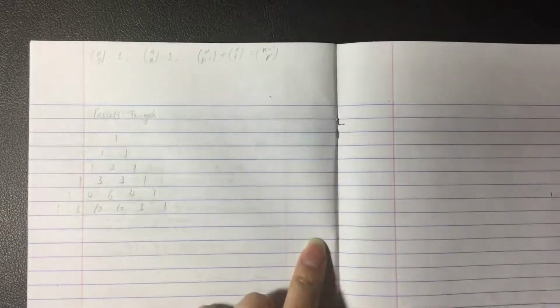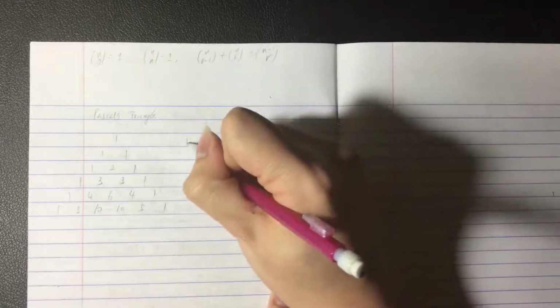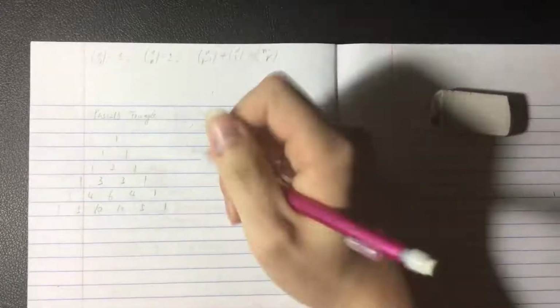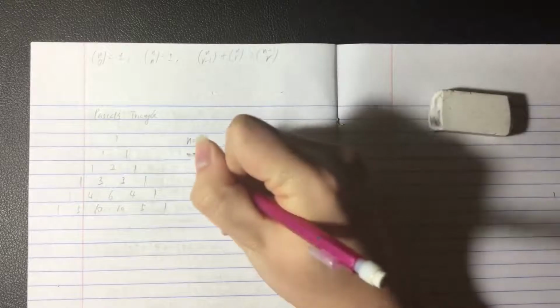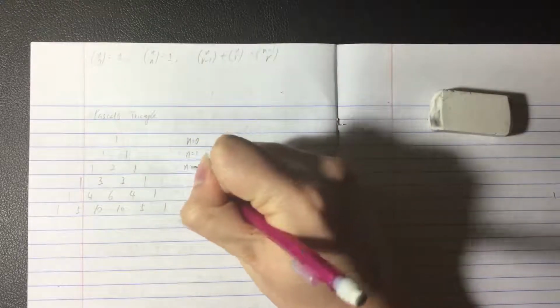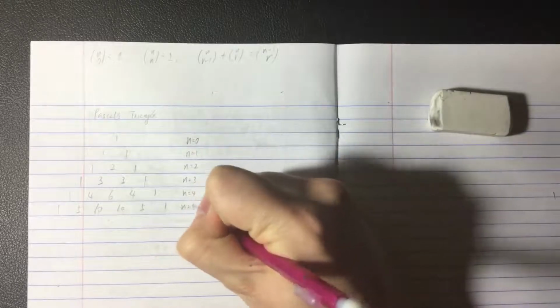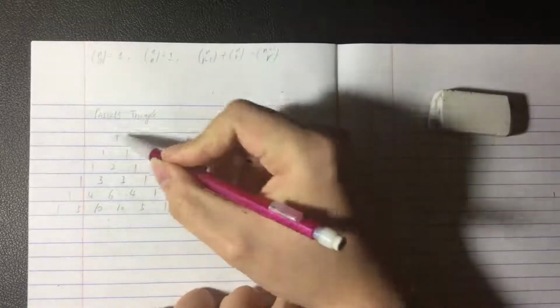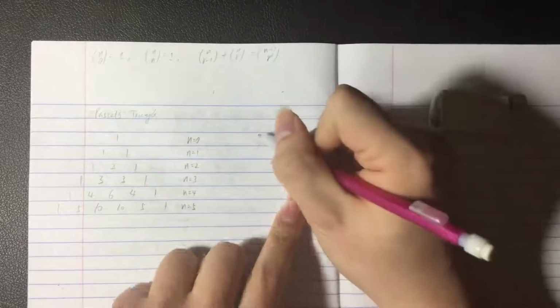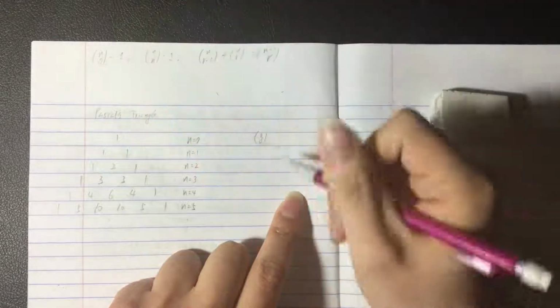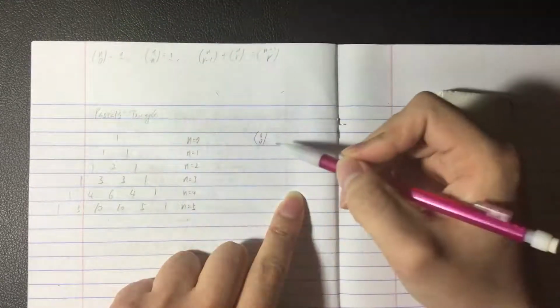What's the theory behind this? Let me show you the theory behind this. In the first row, I can treat n equal to 0. Second row, I treat n equal to 1. Third row, n equal to 2. Next, n equal to 3, n equal to 4, n equal to 5, and so on. I can treat my first number 1 as 0 choose 0, because any number choose 0 is 1.